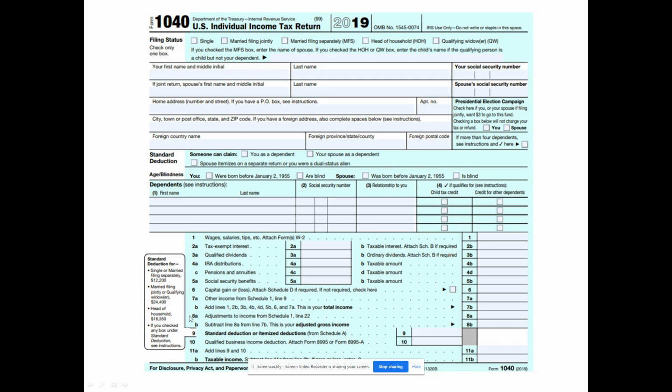Okay, in terms of the deductions, if you are single and you cannot be claimed as somebody else's dependent, you would get a standard deduction of $12,200. If, however, someone can claim you, so for example, your parent or guardian can claim you as their dependent, you would have to indicate you as the dependent and you would get less of a deduction.